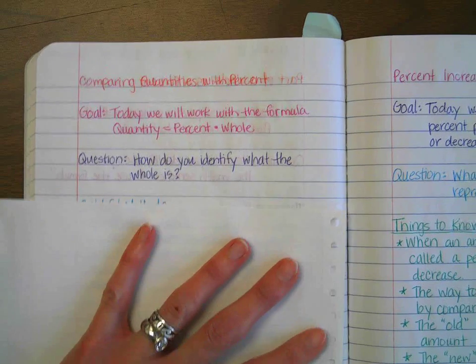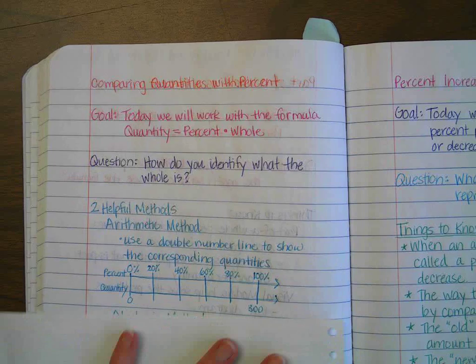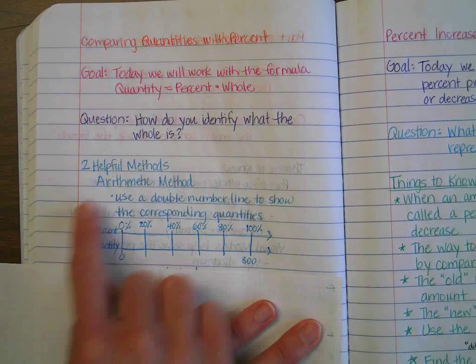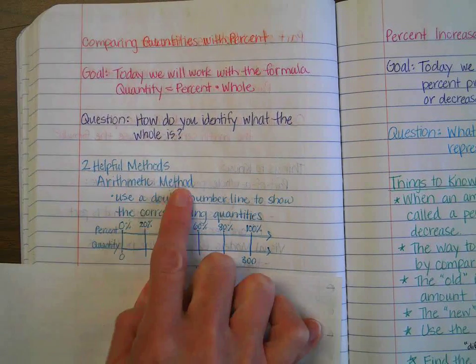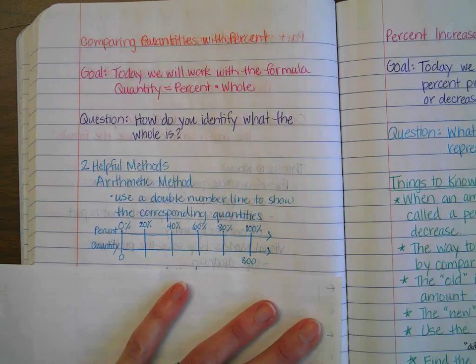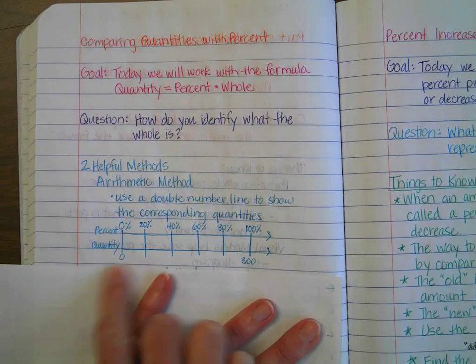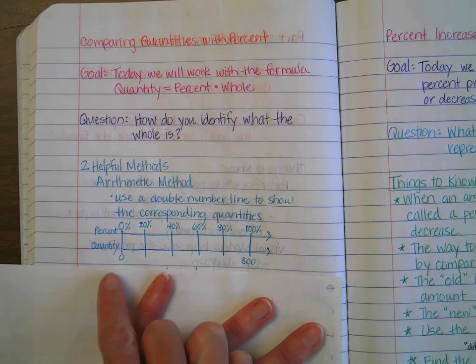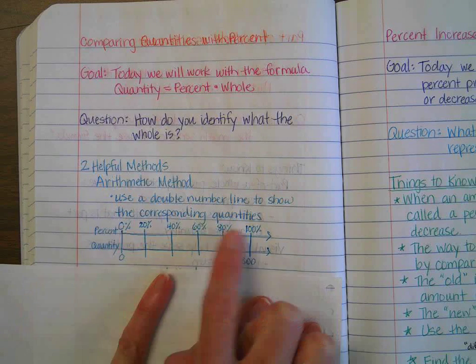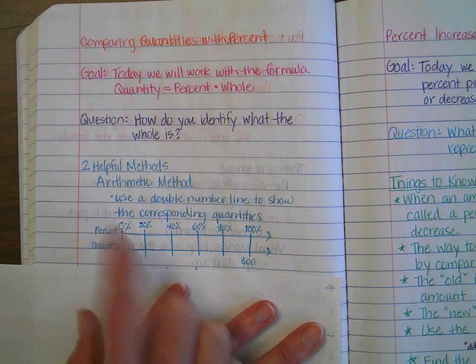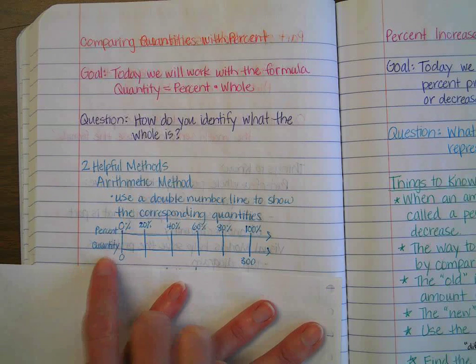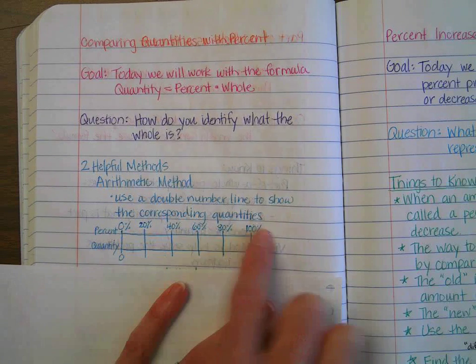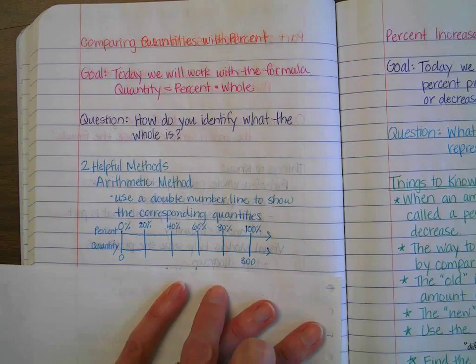Two helpful methods that will really help us figure this out. One of them is called the Arithmetic Method. Basically, with the Arithmetic Method you're using visual models to help you prove something. The one that I like to use when we're working with percents is the double number line, to show the corresponding quantities. I always put the percent at the top and the quantity underneath. That way I have the guide of putting the percents across the top and then the quantities down at the bottom that correspond with it.